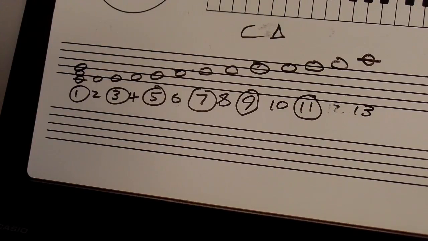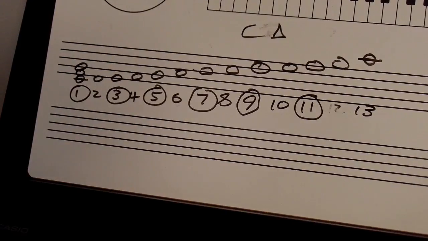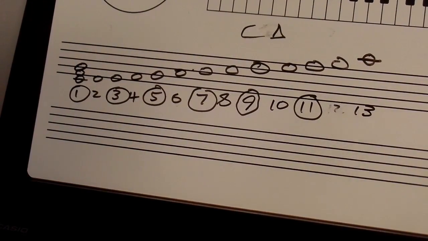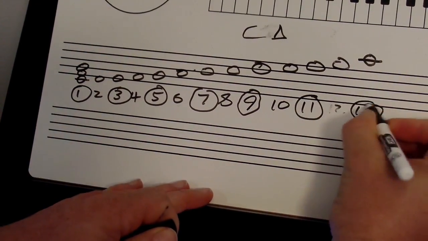So, but I need to talk about the 11. Most of the time you don't hear people talk about the 11 unless it's a sharp 11. So that is an F sharp in the chord. There's a C major 7 with a sharp 11. It's an intriguing, mysterious sound. And here is the 13.